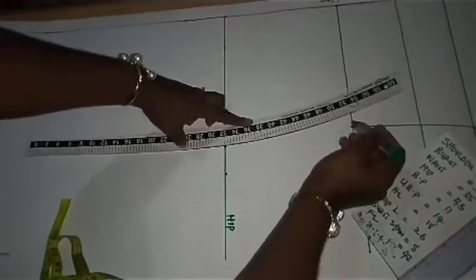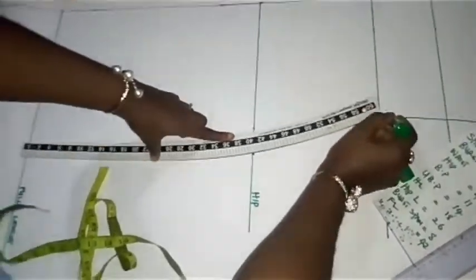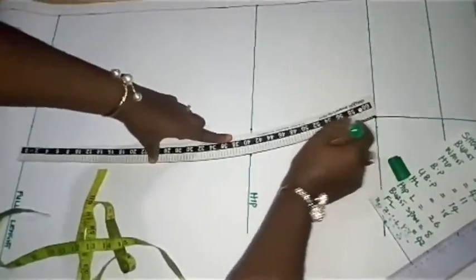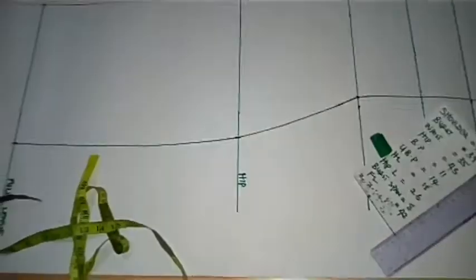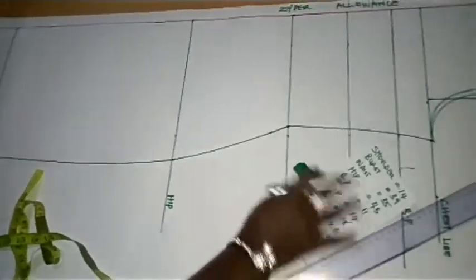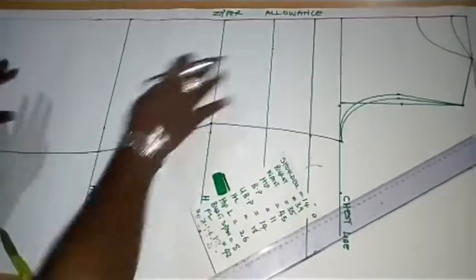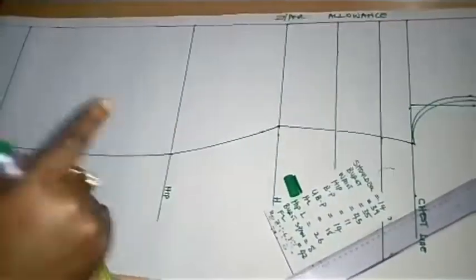11.25, okay, so I'll be placing my hip curve, as you can see, taking it down to the hem. You can see the beautiful shape it has there already. So what you are seeing right now is a full bodice gown, front and back.